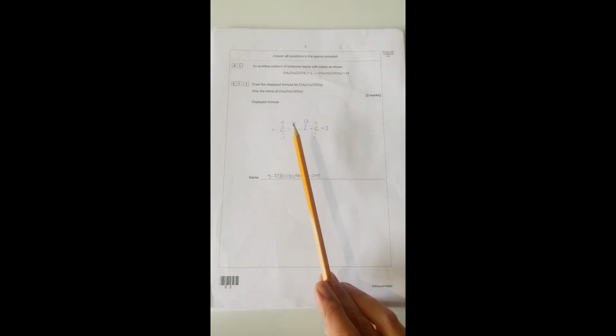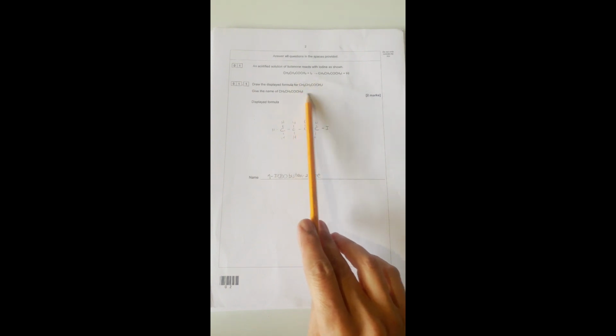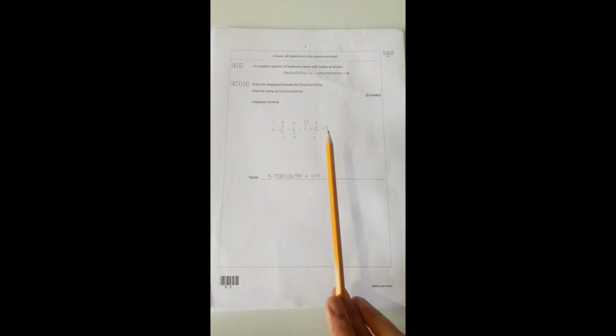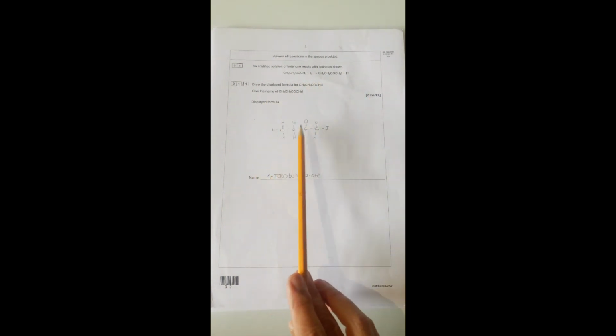Right, today we're going to do paper 2 from 2022. The first question is: an acidified solution of butanone reacts with iodine as shown below. Draw the displayed formula of this product. All you have to do is draw the displayed formula and give its name.